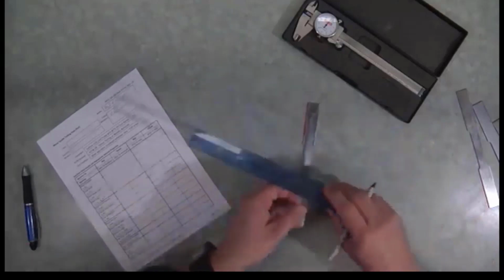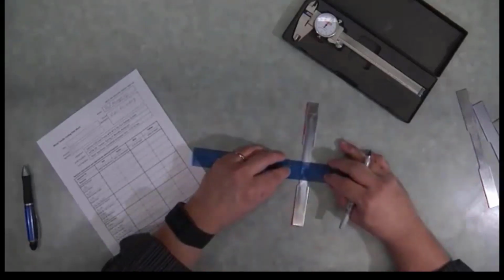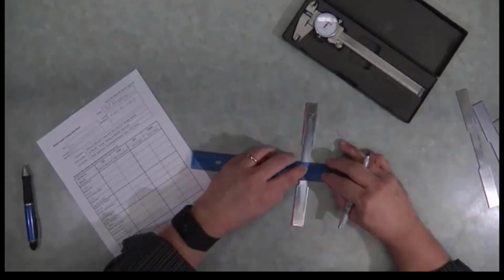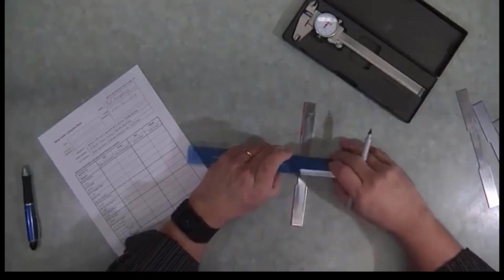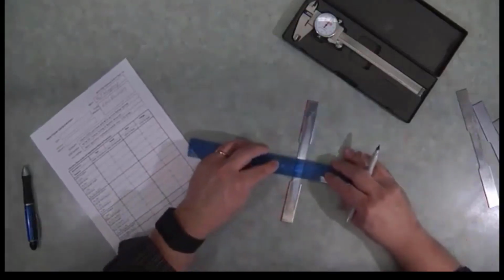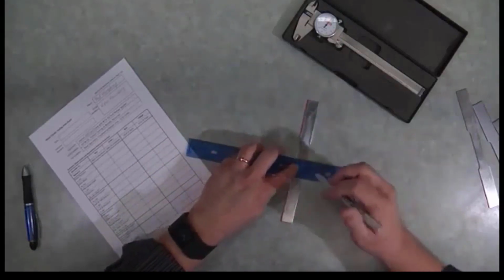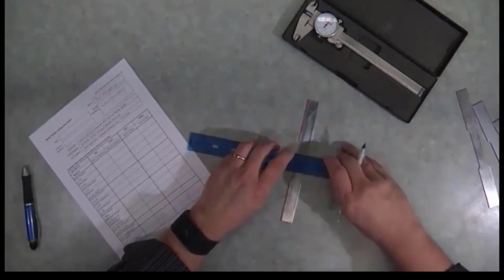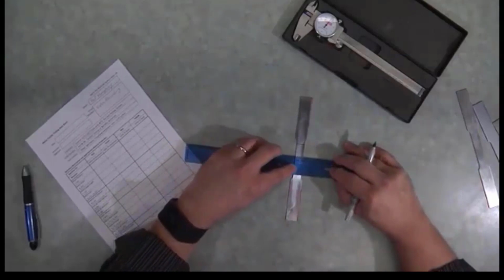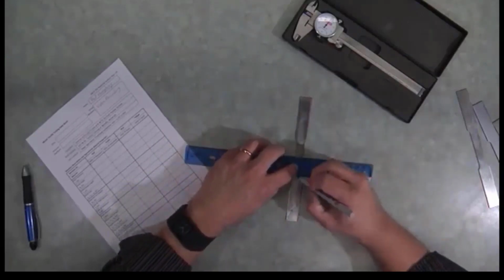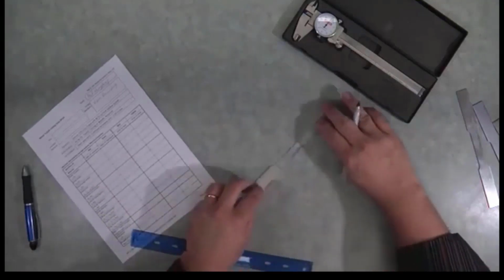And do my best to get the ruler perpendicular to the test section. Oops. Helps if we have a nice dark line. There we go. And there is our marked up specimen, first specimen. So we need 3 measurements to start with.